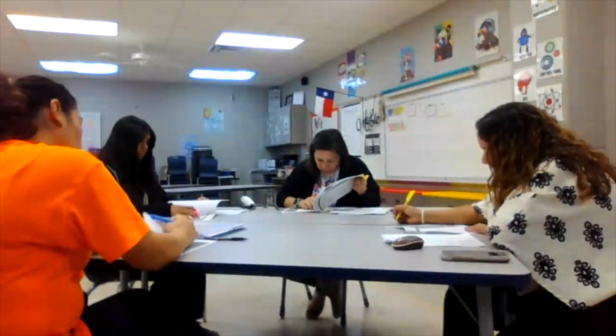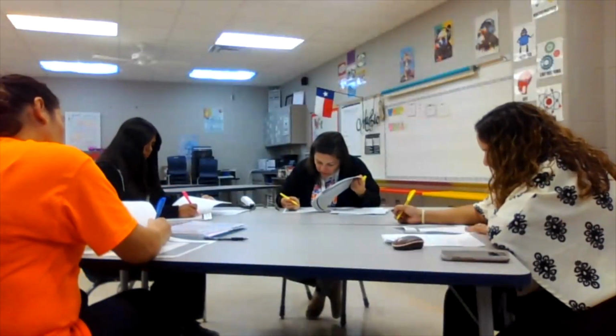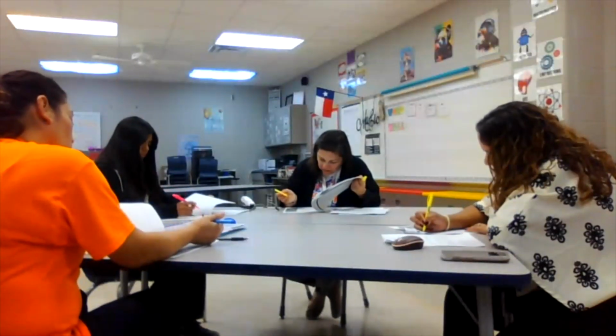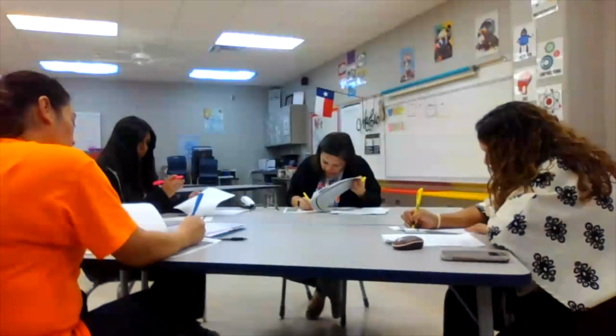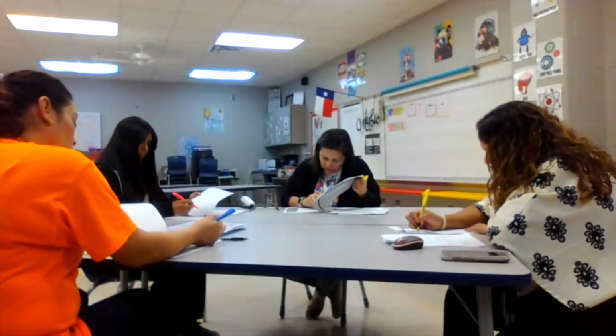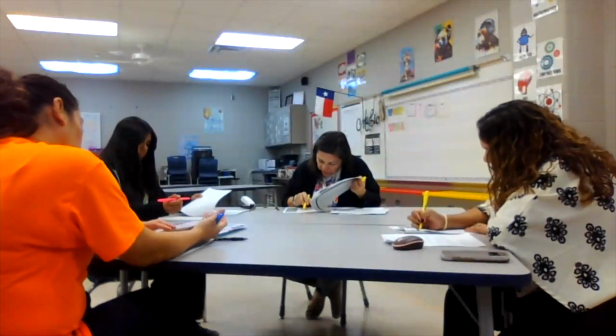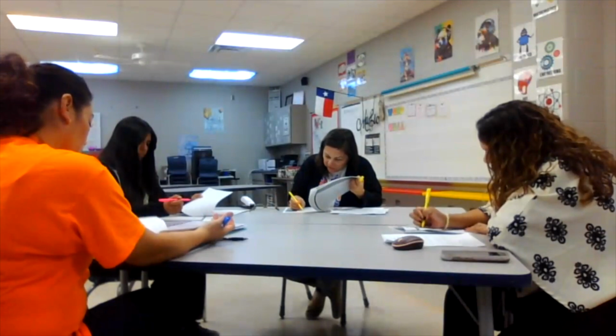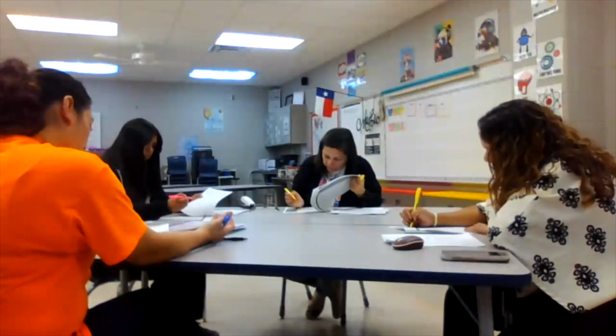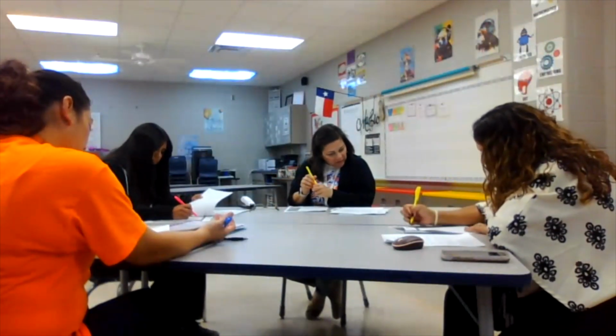In 5th grade, 5.9, recognizing characteristics and structures of argumentative text, identifying claims. 5.10c, analyzing the author's use of print and graphic features for specific purposes. So those are the ones that really stand out.